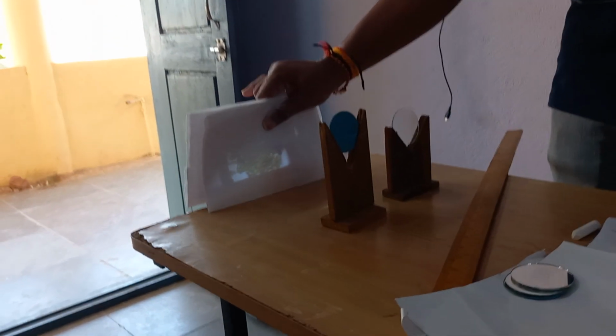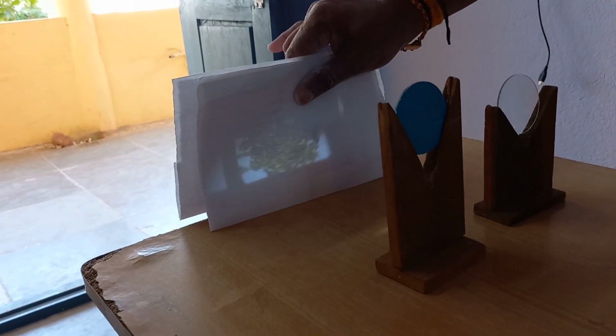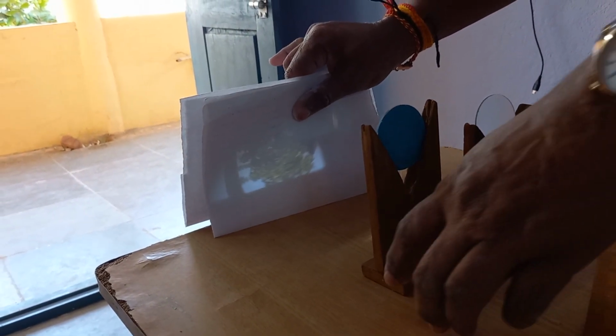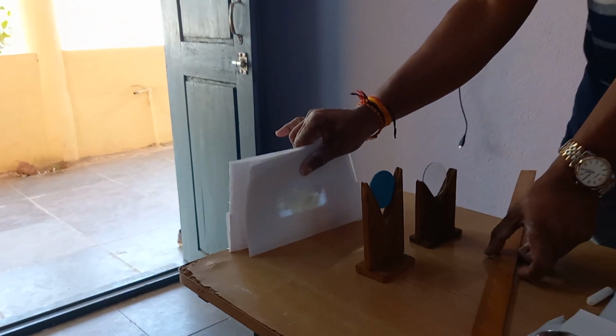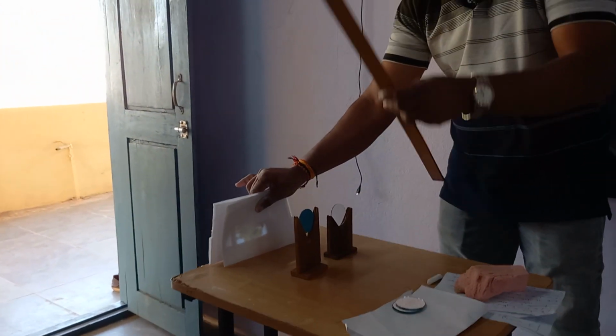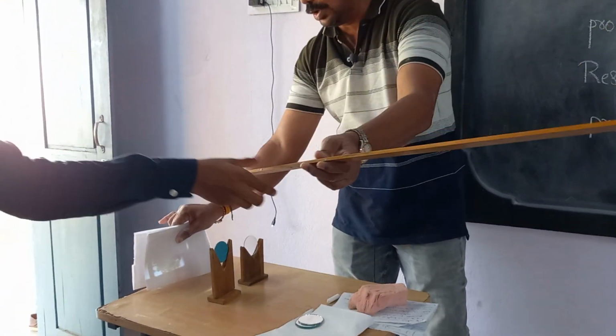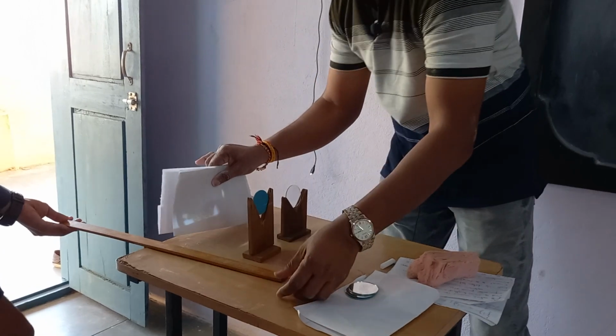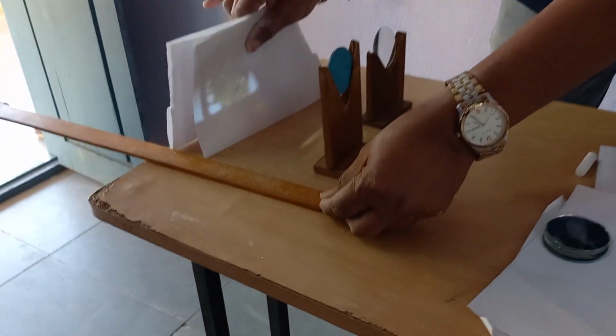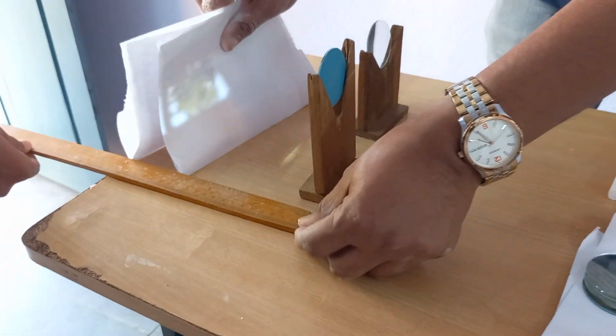Okay, so now observe the distance between the pole of the mirror and the screen. This is the pole of the mirror.